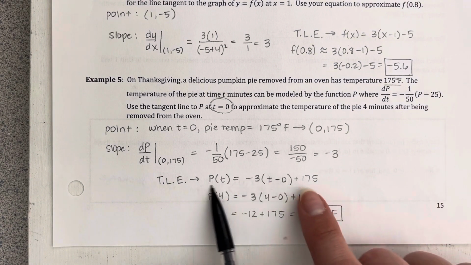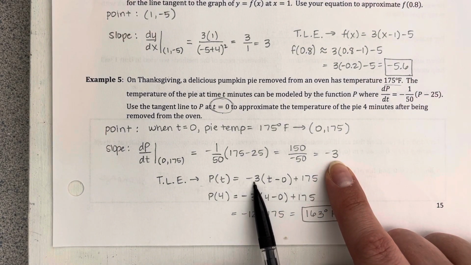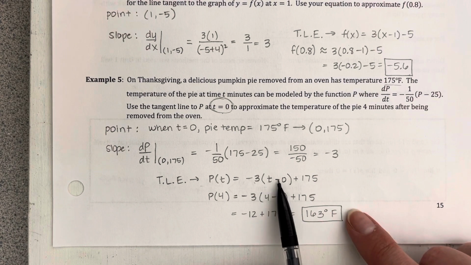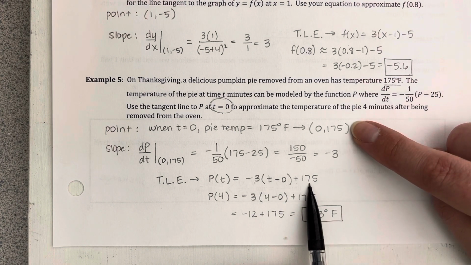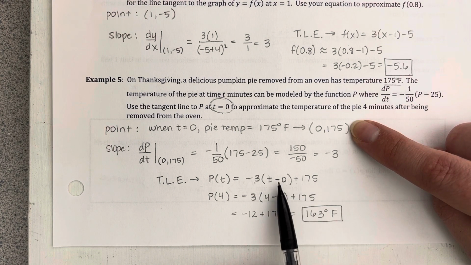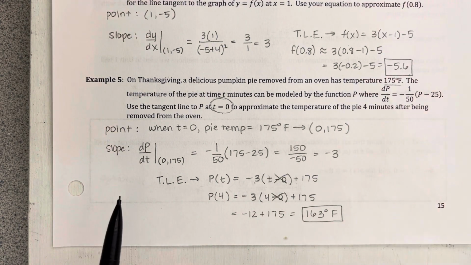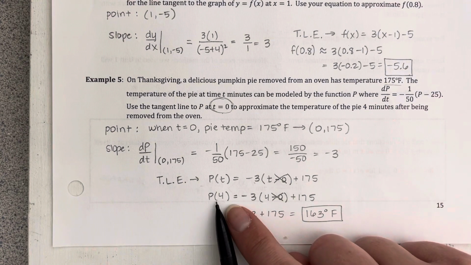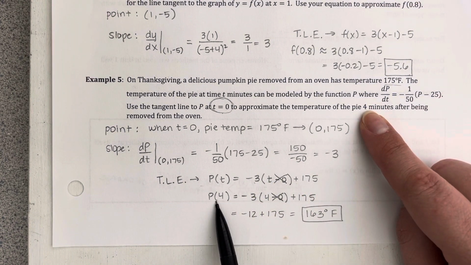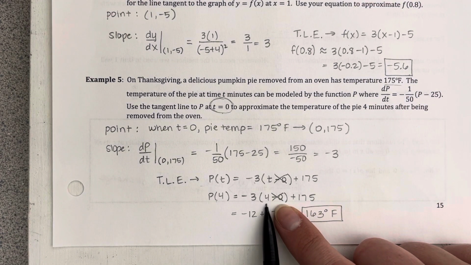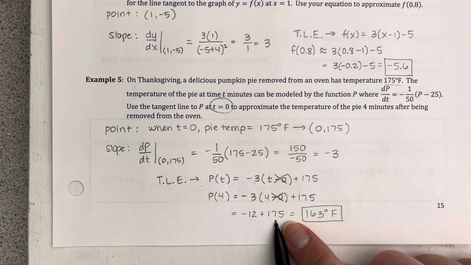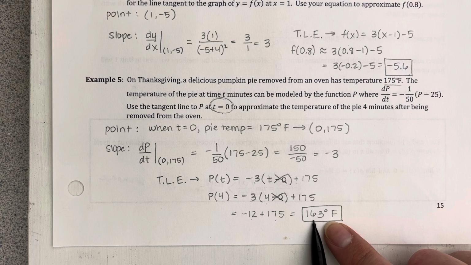So now I can write my tangent line equation, put my -3 in for my slope, times T minus 0 plus 175 using the point up above. If you want to take away the minus 0, you can. You don't really need that. But then at this point, we want to approximate P of 4, which is 4 minutes after the pie comes out of the oven. So we put 4 in for T, multiply those together, add the 175, and we get that the temperature of the pie is 163 degrees Fahrenheit.